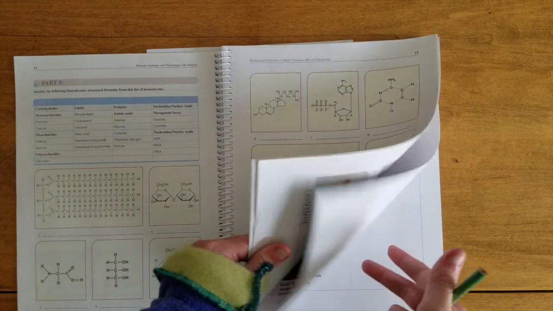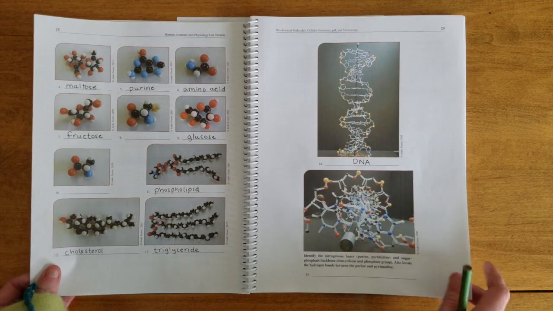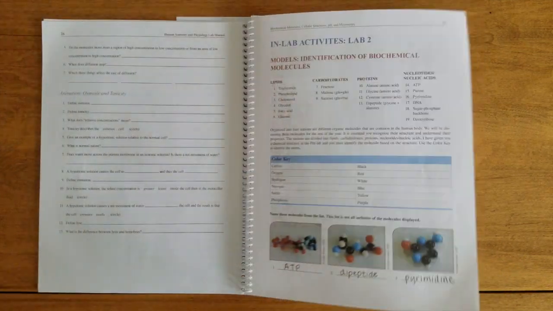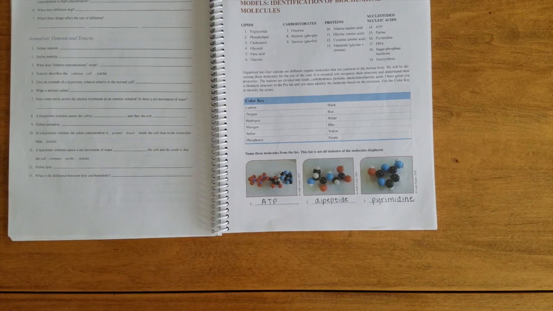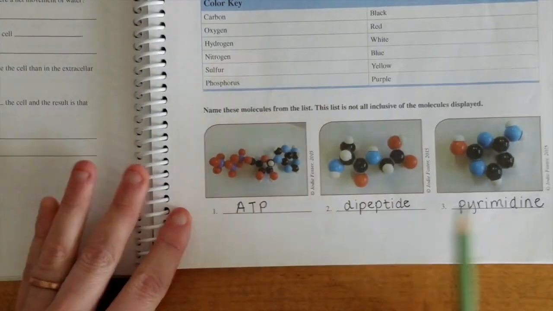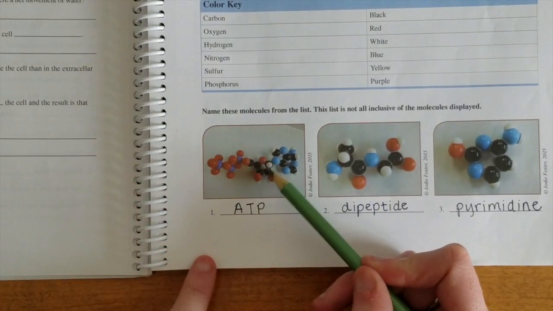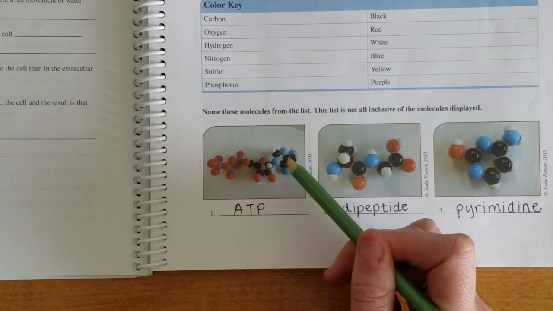And now let's extrapolate this to our 3D molecules over here. Zoom in on this one, it's a little hard to see. Here is our ribose sugar, and here we see blue, so this is some nitrogen.